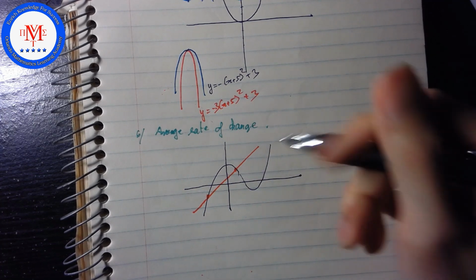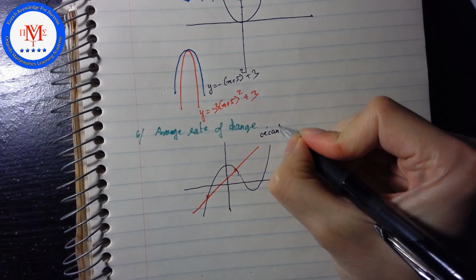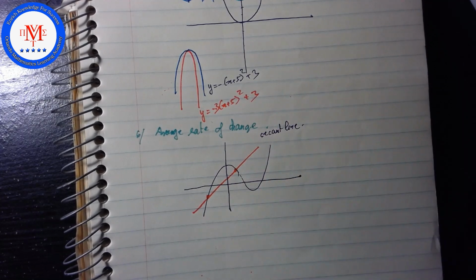So the average rate of change in the nonlinear function is basically the slope of the secant line connecting 2 points on the curve.